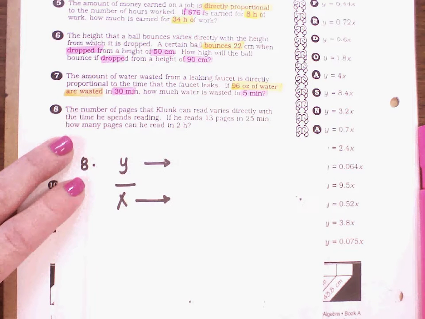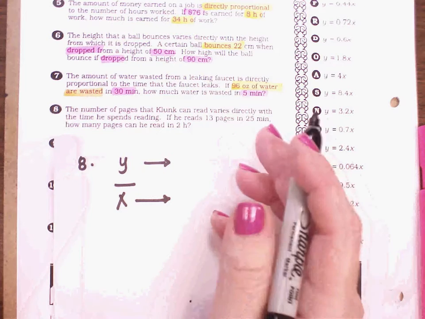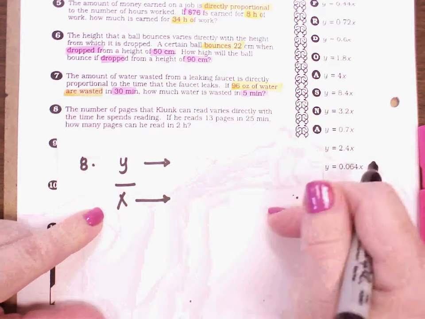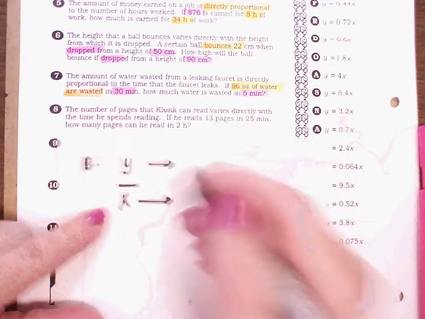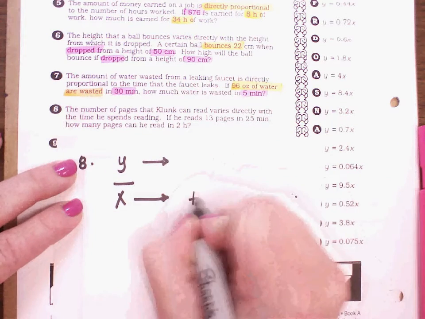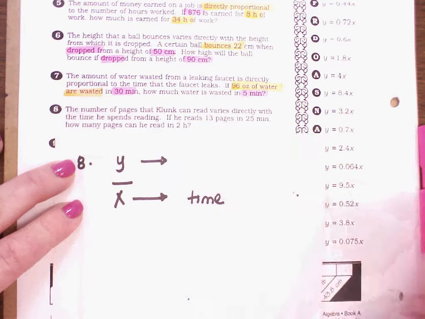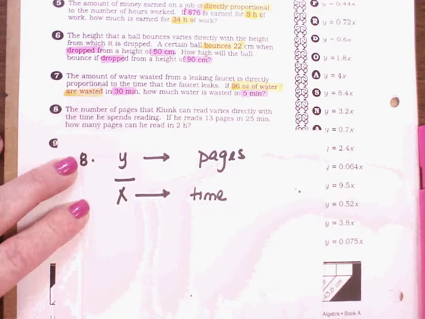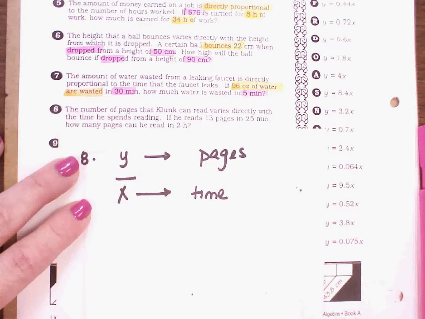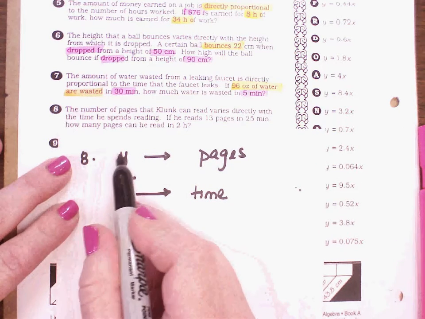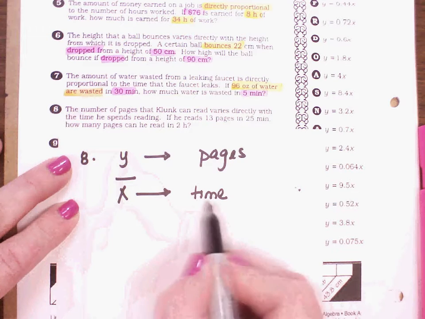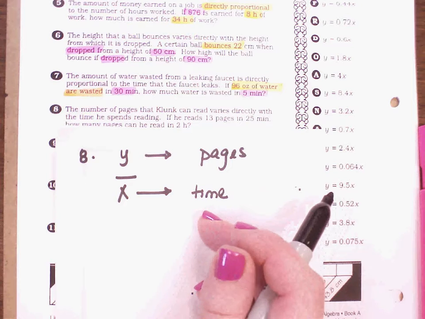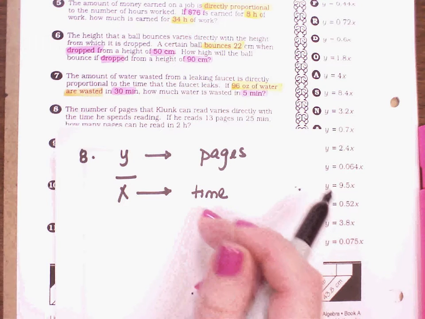All right, so let's first figure out what Y and X is. Because he reads more time, he can then read more pages. So X is the time reading, and Y would be the pages that he can read. Okay? X always changes Y. This is the one that you can control. I can decide to read 10 minutes, or I can decide to read for an hour. And if I read for an hour, of course I'm going to read more pages.